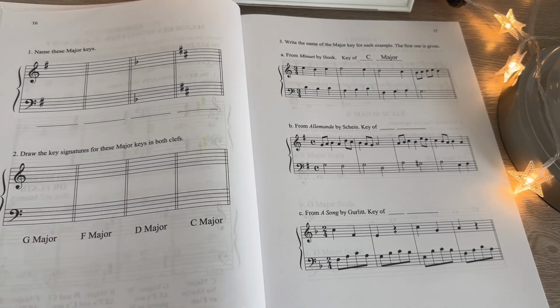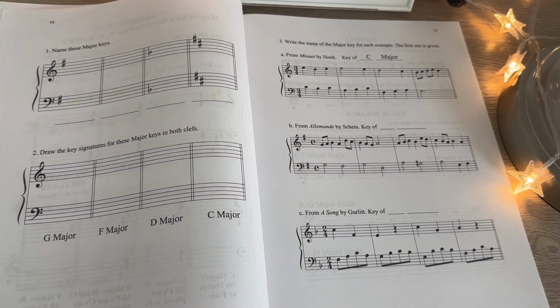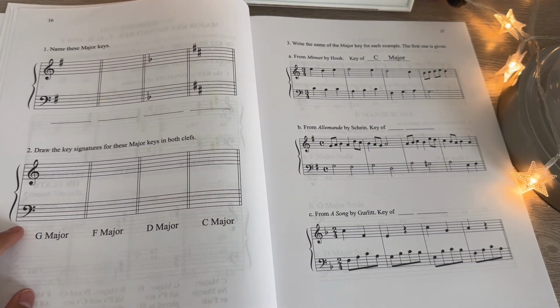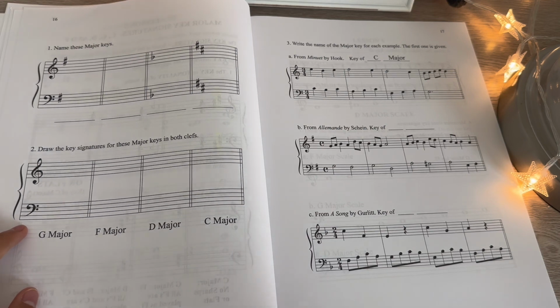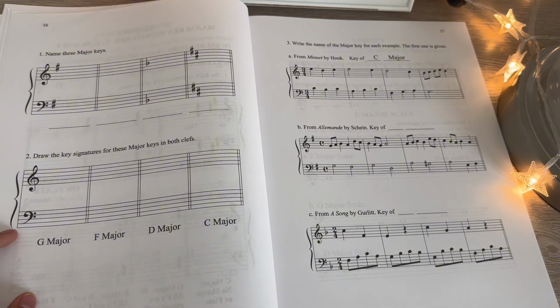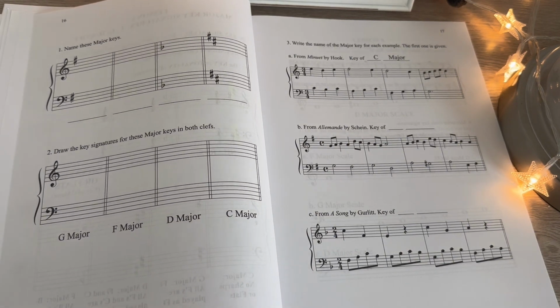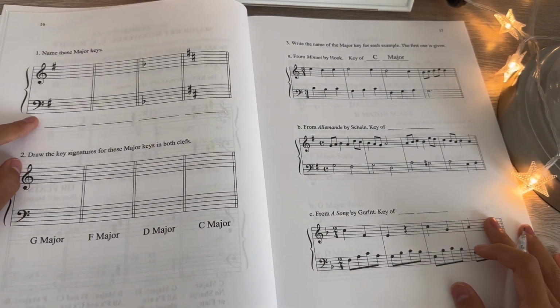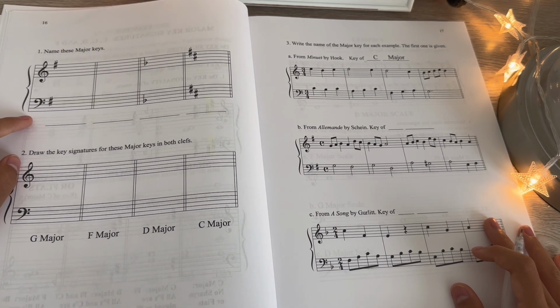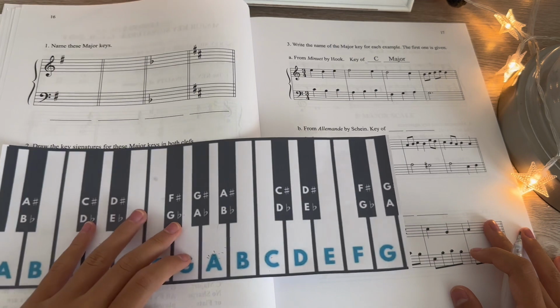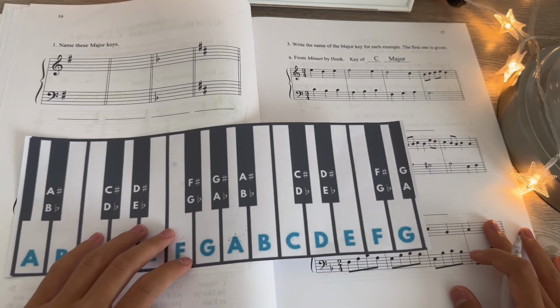Name these major keys. This is actually something to memorize, especially F major. You always have to remember that F major has one B flat. That's something to work on as we progress, but let's work on this exercise first. Let me give you a small lecture on what you'll be learning as you progress into higher levels. This is just a little hack or trick on how to find major keys.